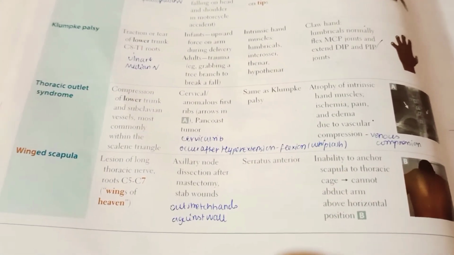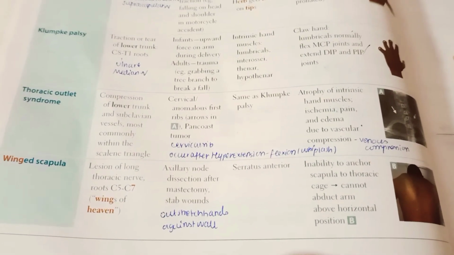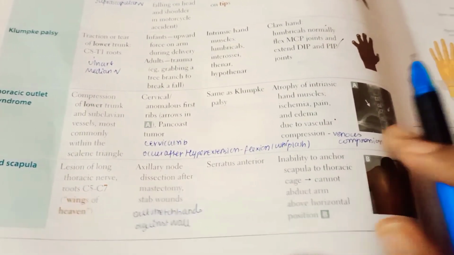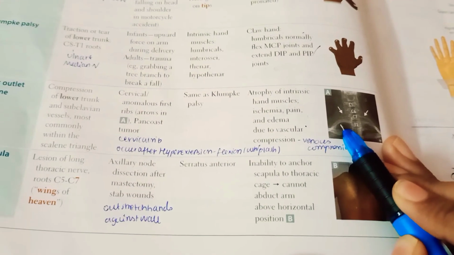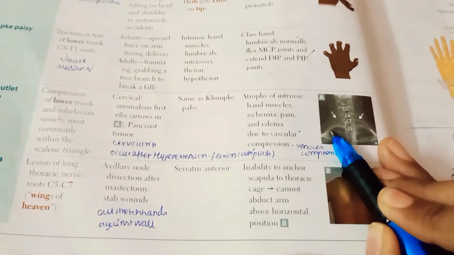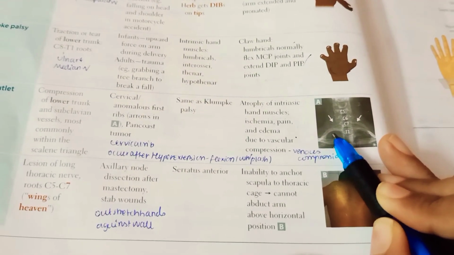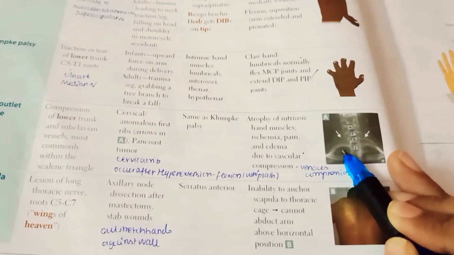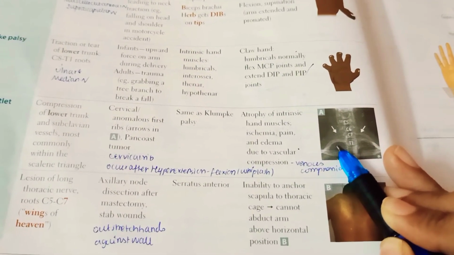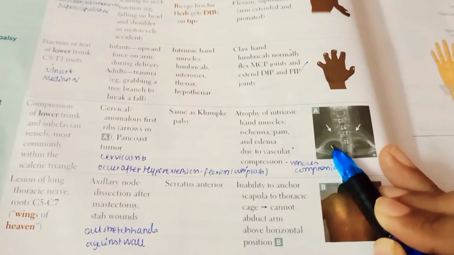Now let us move on to thoracic outlet syndrome. What is the problem here? Actually here there is a compression of the lower trunk and subclavian vessels, most commonly within the scalene triangle. Here lies the scalene triangle, and there is compression of the lower trunk and also the subclavian vessels. So this is leading to the problem here.